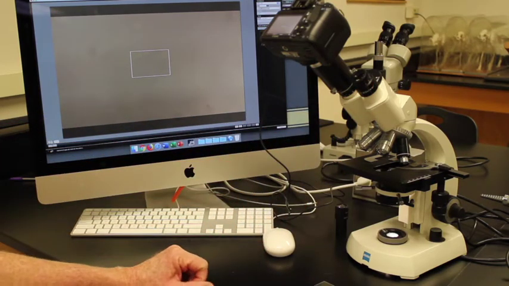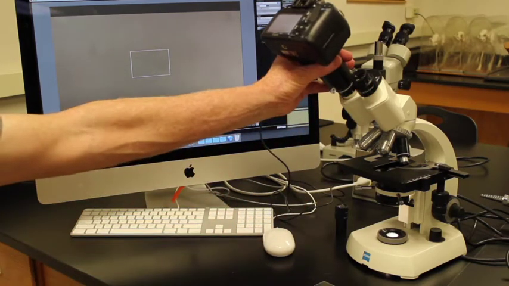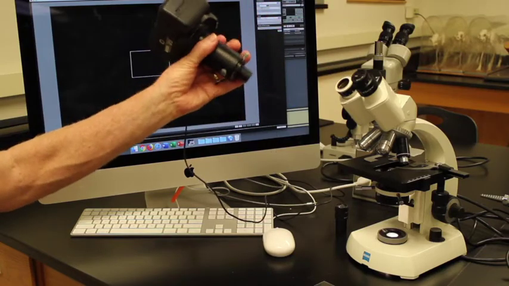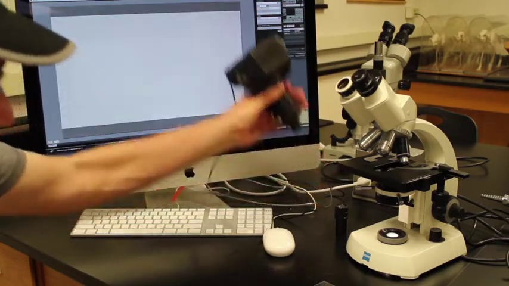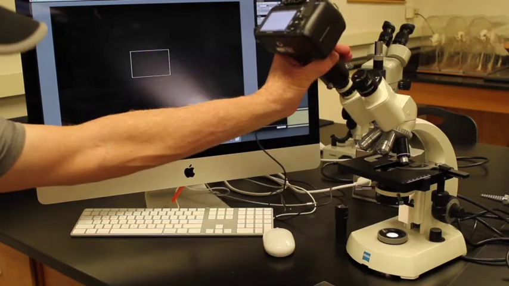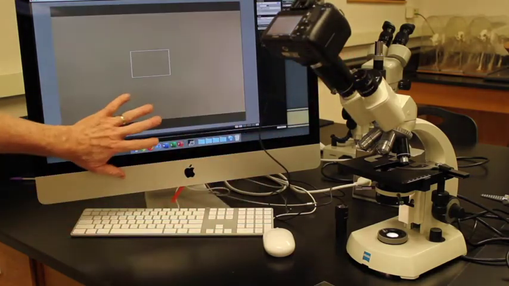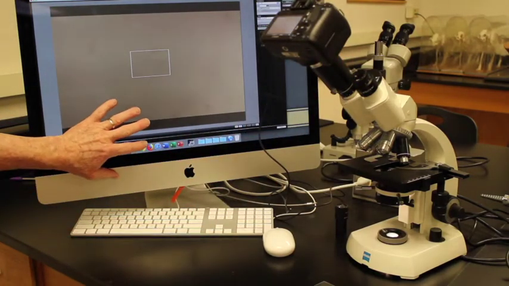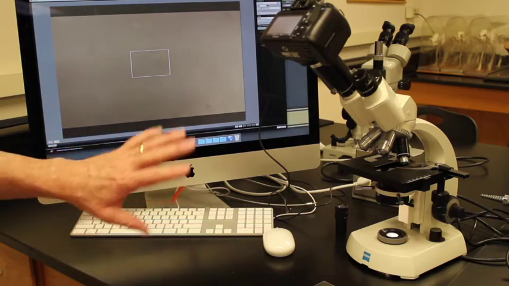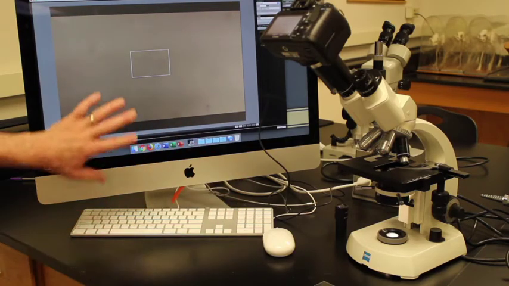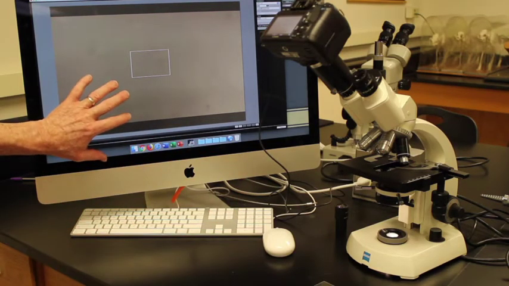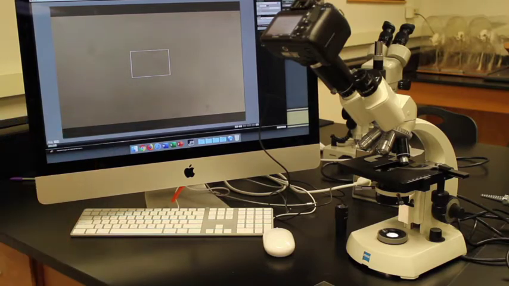Now we also have a camera attached. This camera goes right into the eyepiece. So we basically take this eyepiece out, put this camera in, and we have it hooked up to a computer. We can get a live image on the computer. So everything that I see in the microscope, you will see on this computer image, and you will get a nice live view of exactly what's going on with the microscope.